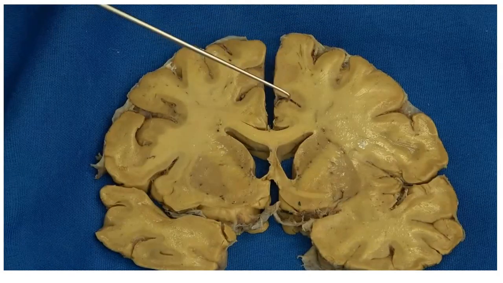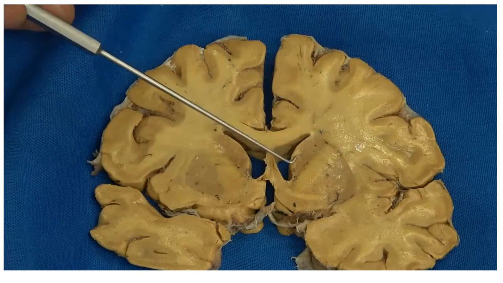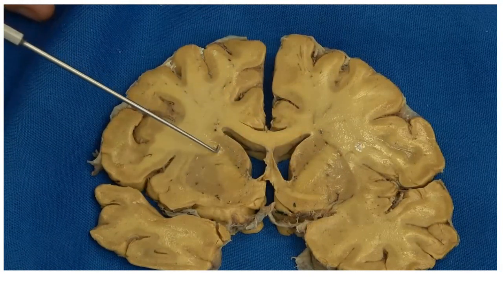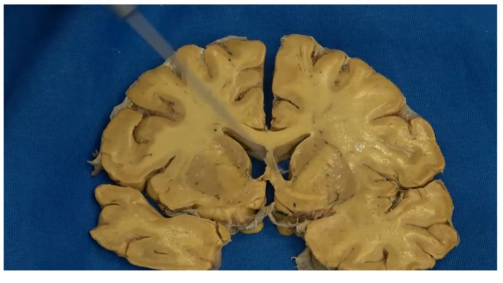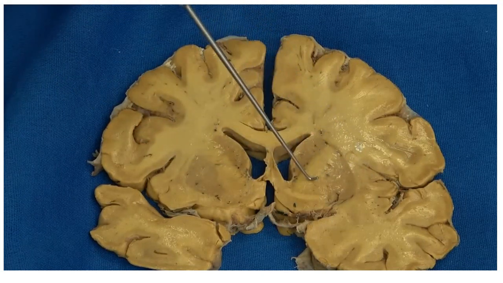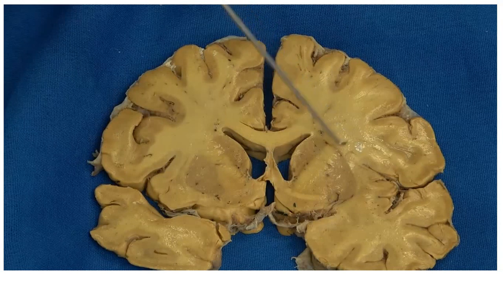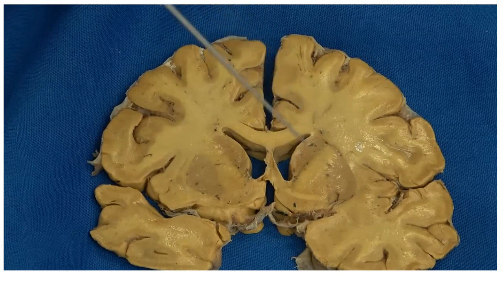Okay, on to the next slice. The head of the caudate nuclei, the putamen, and the separation between the two, the internal capsule.